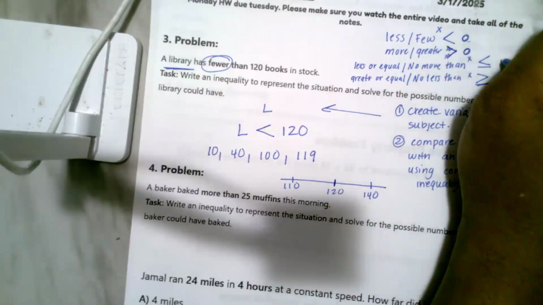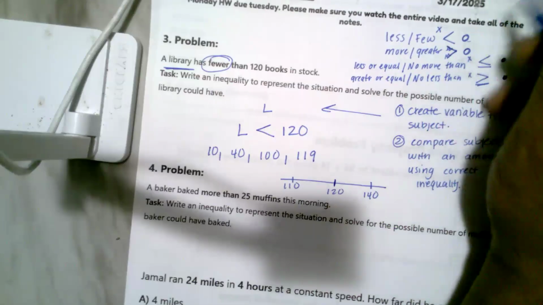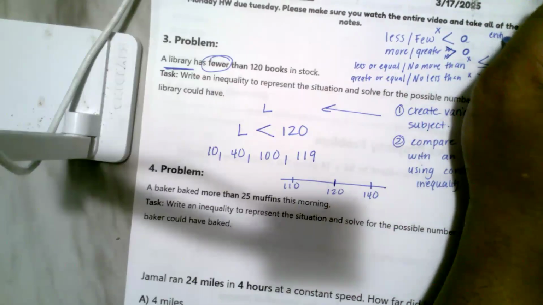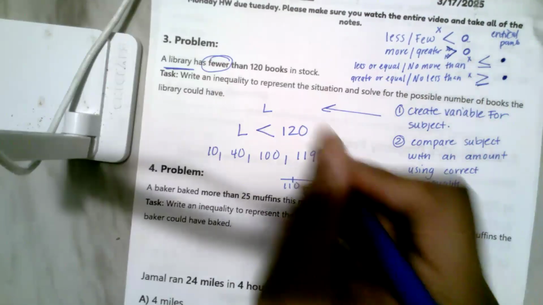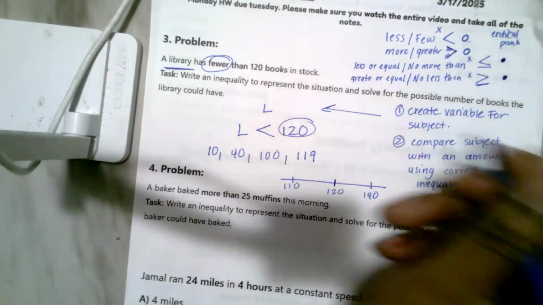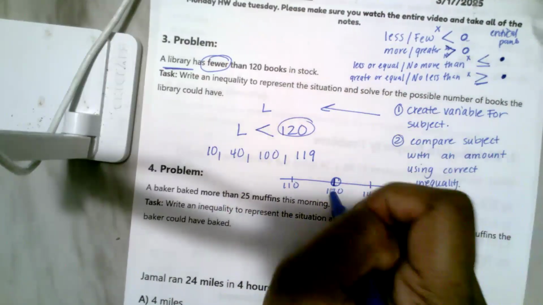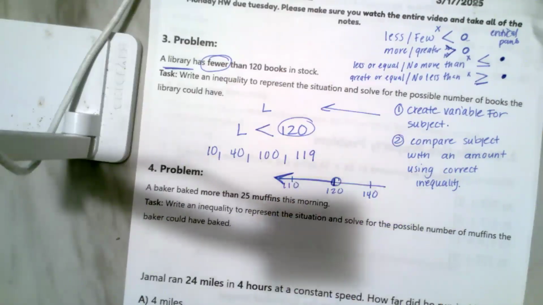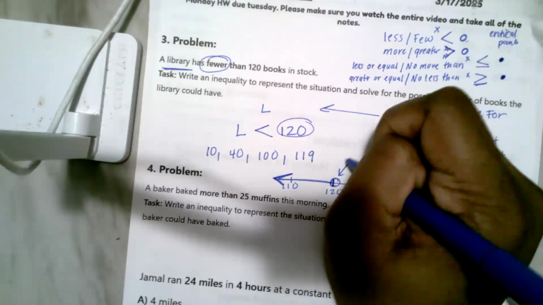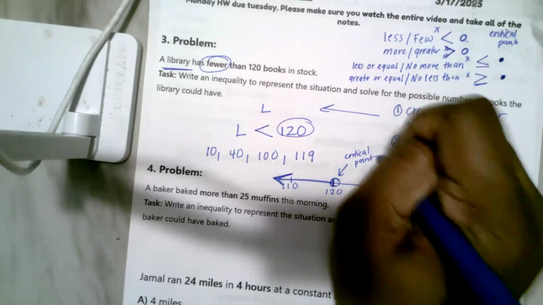But if it is fewer or equal to, it's a closed circle because of the equal to part. And these are critical points, right? So your critical point needs to be on the number being discussed. So because it's just fewer, it's an open circle. But it needs to go in this direction.